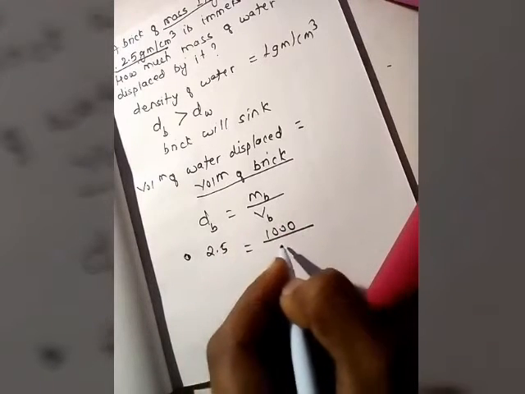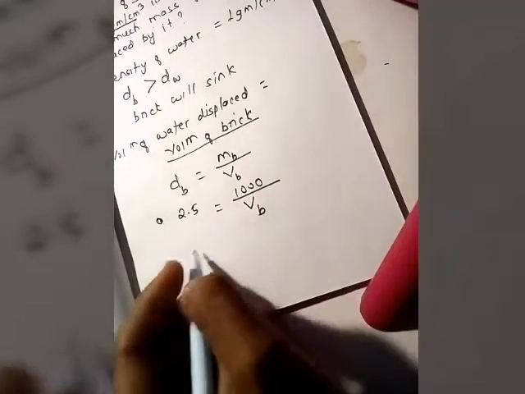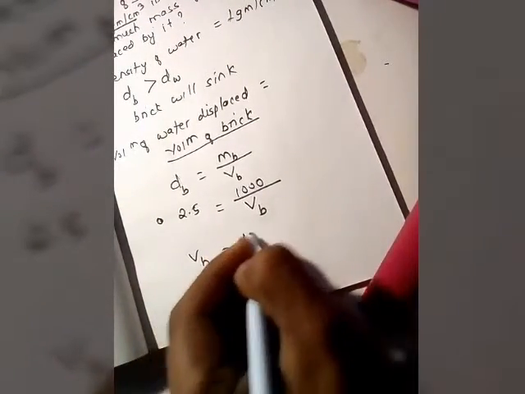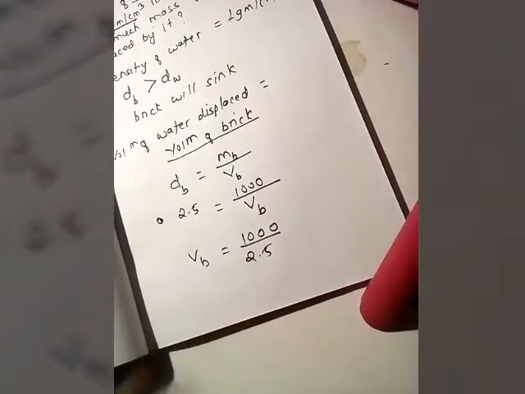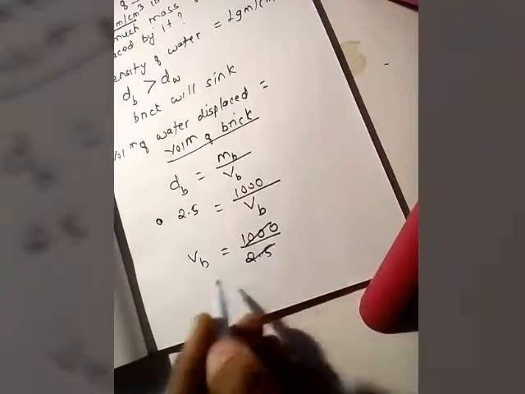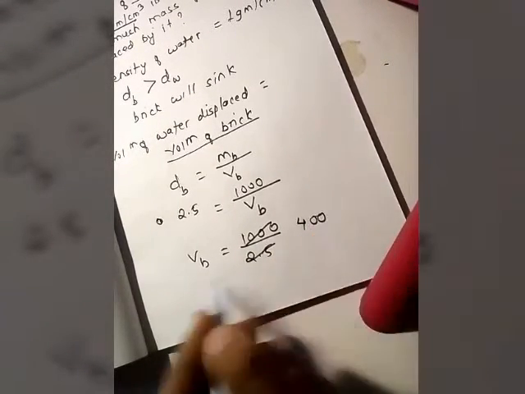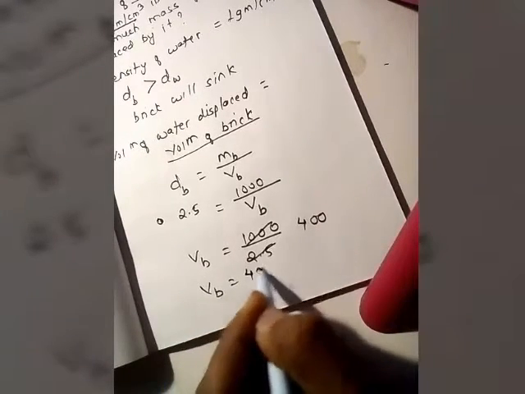The volume of brick we don't know, so that is VB. If we solve this, VB equals 1000 divided by 2.5, which is 400. So the volume of brick is 400.